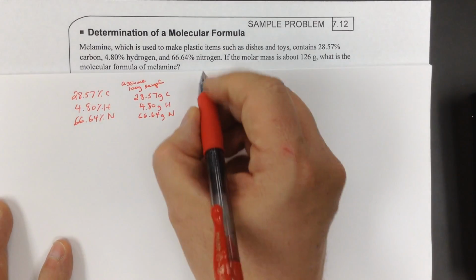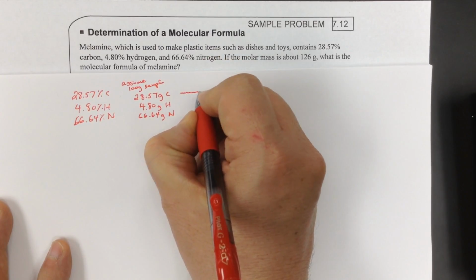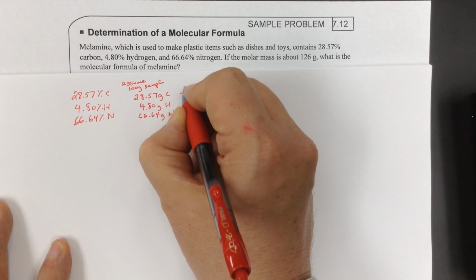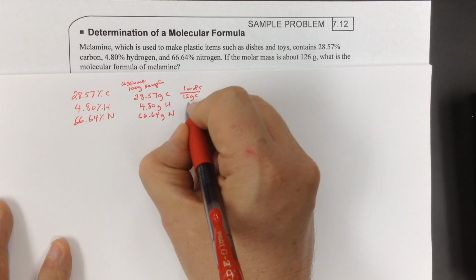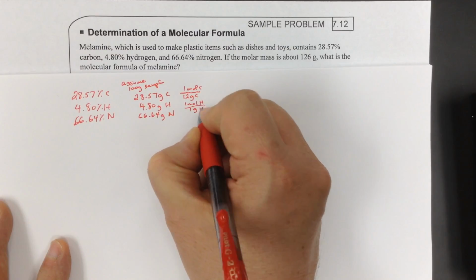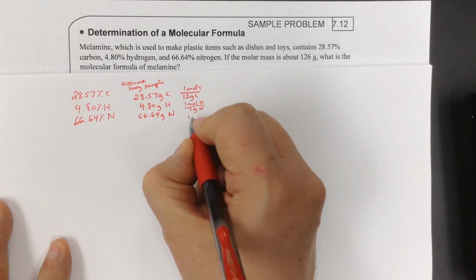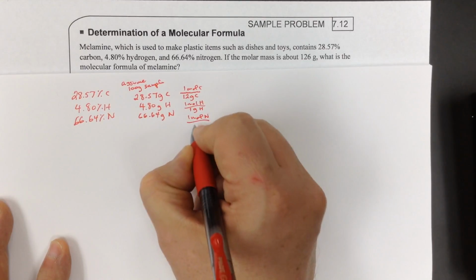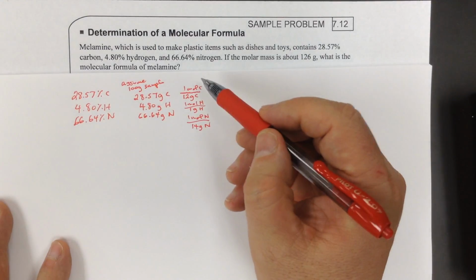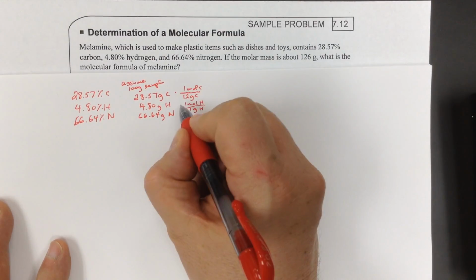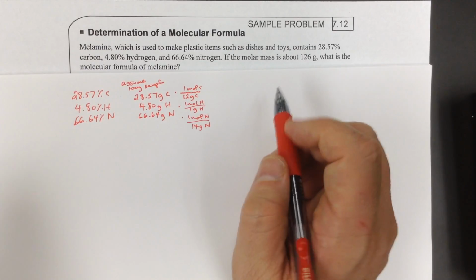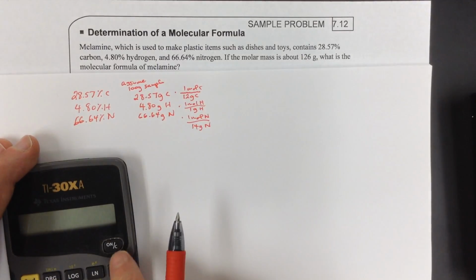So I'm going to turn 28.57 grams of carbon into moles of carbon. I do that by going through the periodic table. The atomic mass of carbon is 12, so there are 12 grams of carbon in 1 mole of carbon. In 1 mole of hydrogen, there is 1 gram of hydrogen. This is all from the periodic table. And in 1 mole of nitrogen, there are 14 grams of nitrogen. This is a conversion factor that I can use on the amount that I have to turn it into moles. Once it's in moles, I can compare them and find out what the formula would be.